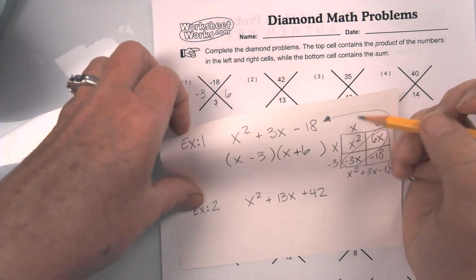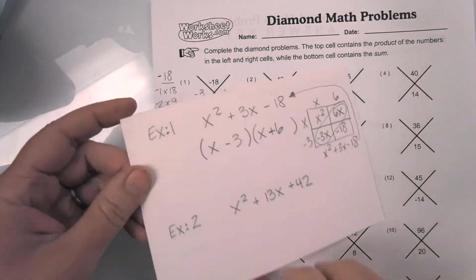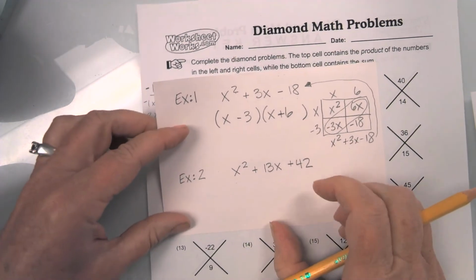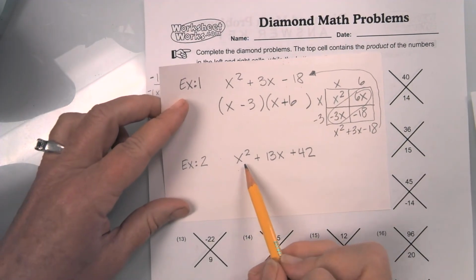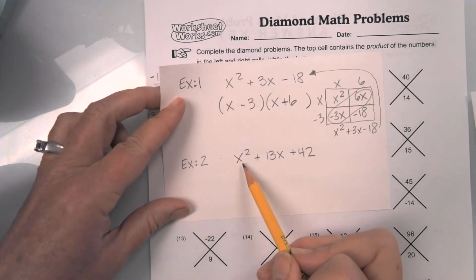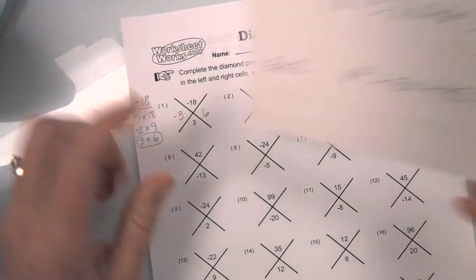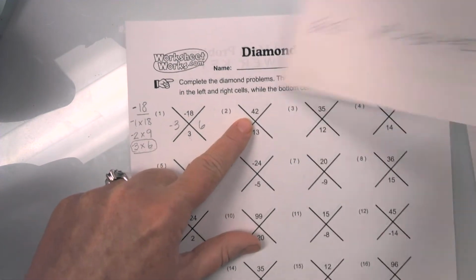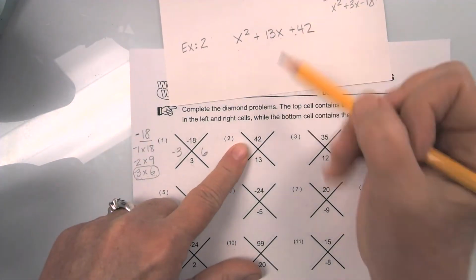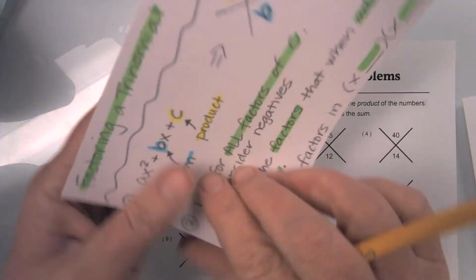Now let's do a second one. If you get this, you're welcome to stop the video. If you want to keep going, I'll do a second one. Notice that I have my example number 2. I have x squared plus 13x plus 42. So my 42 is my c. My 13 is my b. Remember, b on the bottom.